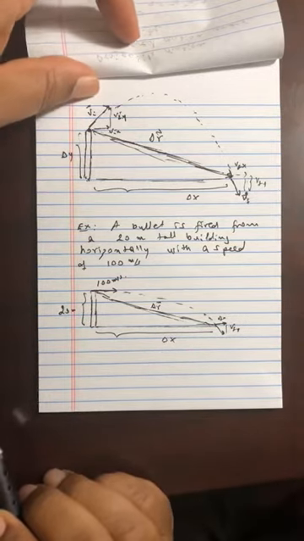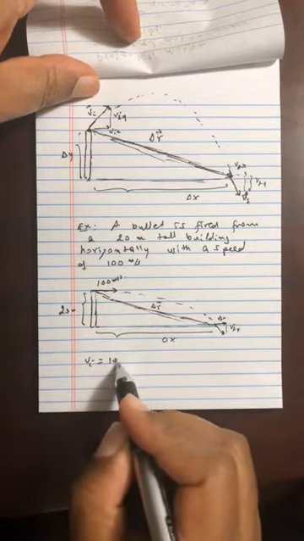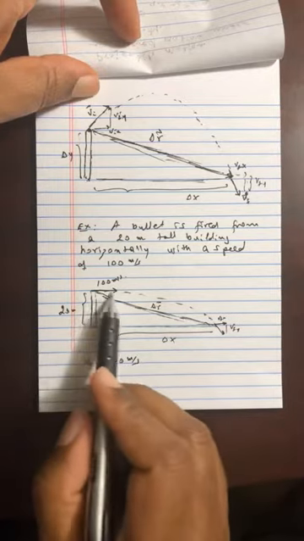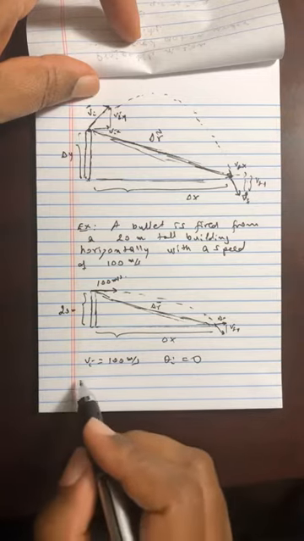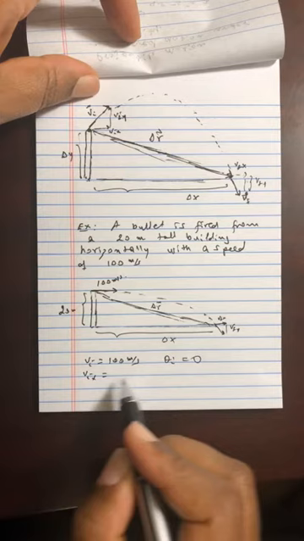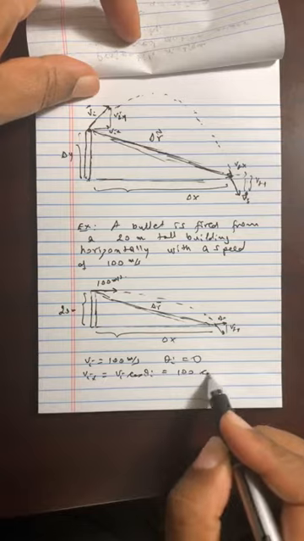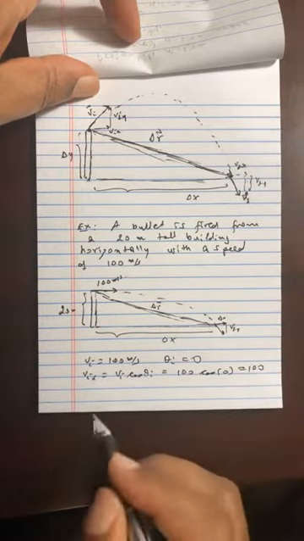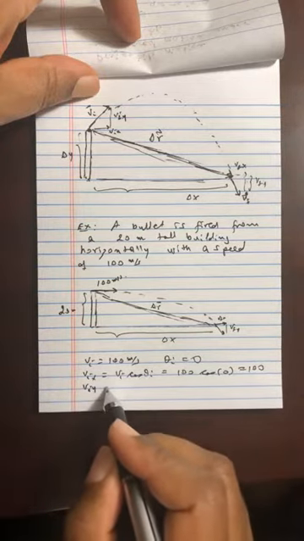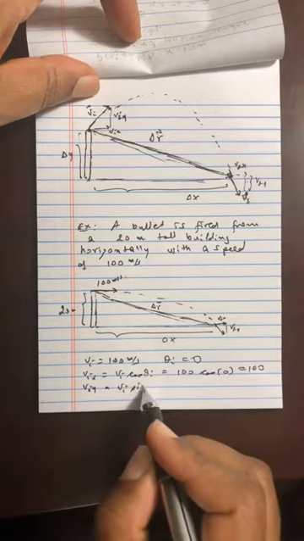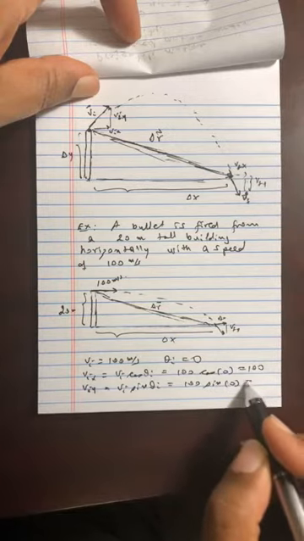Okay, so let's write what we know. The magnitude of the initial velocity is 100 meters per second. How about the direction? The direction is east, so theta i equals 0. Okay, from this we can get the x and the y component. Vix equals vi cosine of theta i, which is 100 times cosine of 0, and that's 100. Okay, and Viy is vi times the sine of theta i, that's 100 times the sine of 0 equals 0.